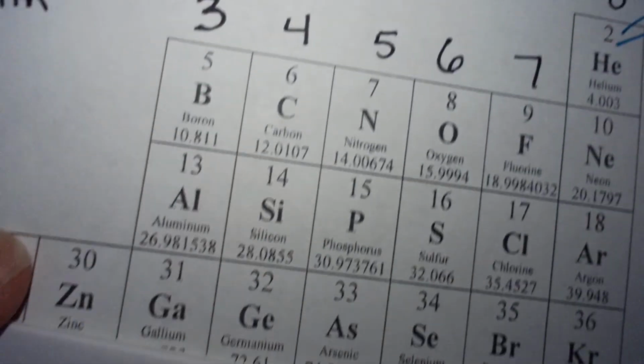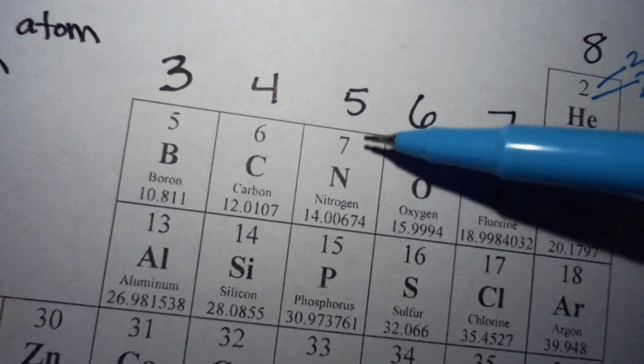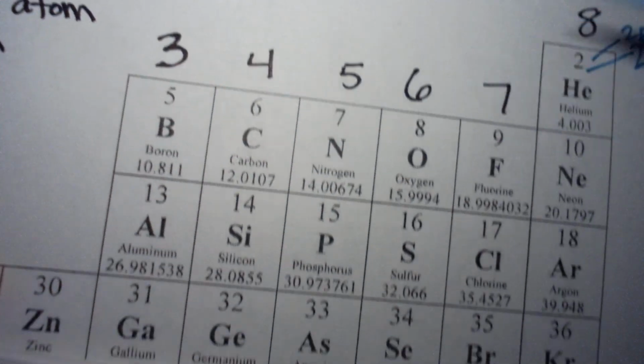Let's go ahead and do nitrogen. How many valence electrons does nitrogen have? Show me on your fingers. 5. Yep, you guys did a really good job looking at that. Nitrogen, it's right here. It's in group 5, so it has 5 valence electrons.